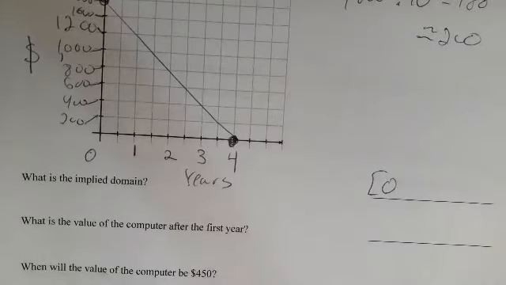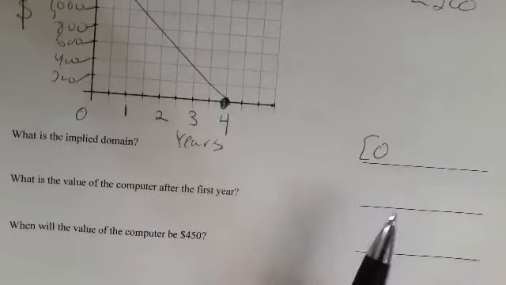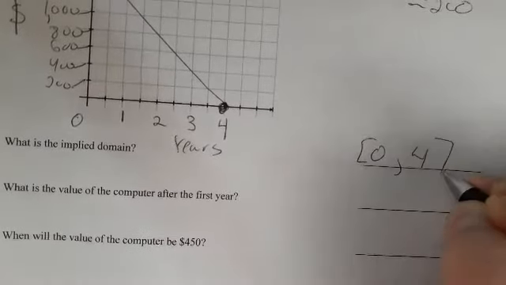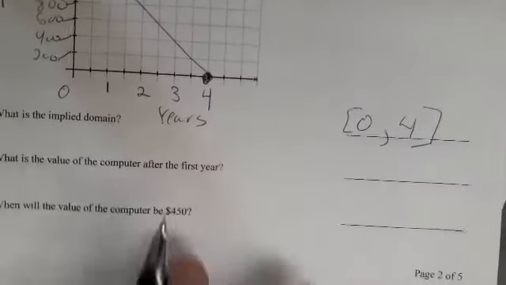So we start out at 0. It can't be negative, I guess, is a more proper thing to say, right? We can't have a negative number of years. We can go up to 4 years, but after 4 years, we don't really want to talk about something that's worth nothing. We don't want to talk about the value. It's kind of silly. So after 4 years, it's worth nothing. We don't need to talk about its value anymore.